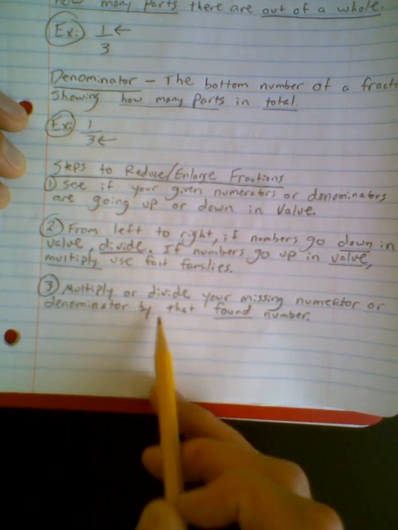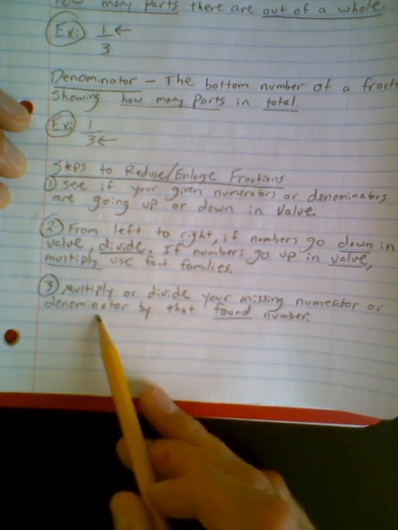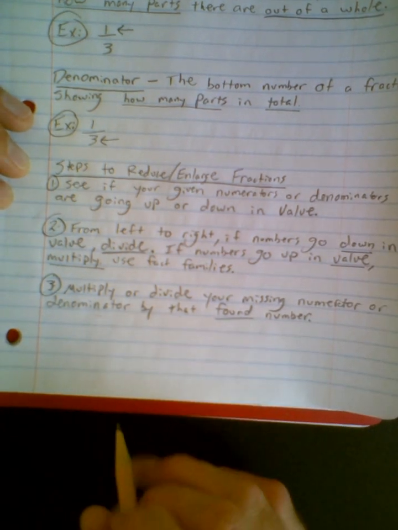So whatever number you find, go ahead and multiply or divide your missing numerator or denominator by that found number.